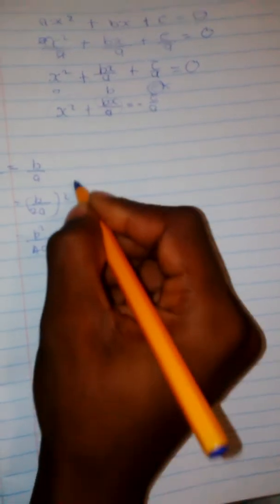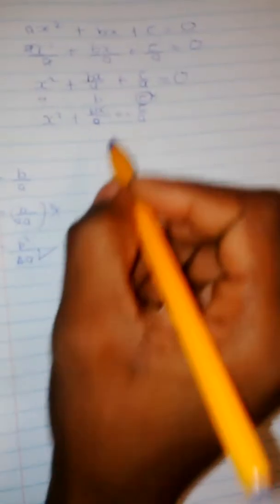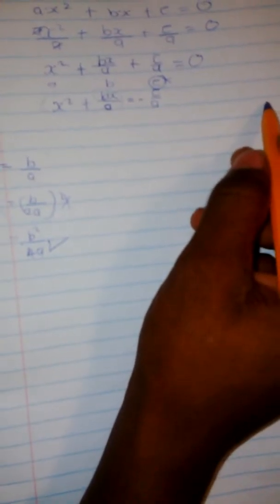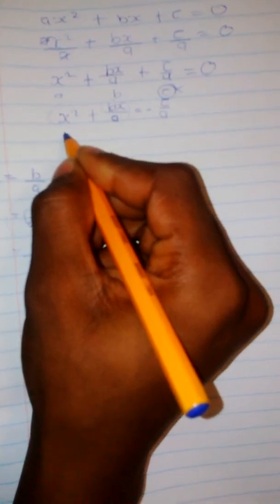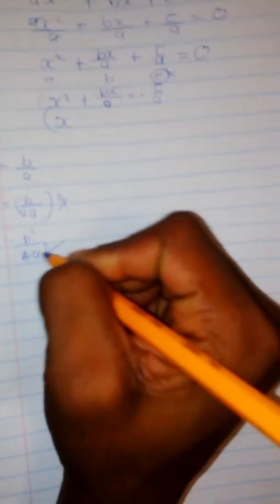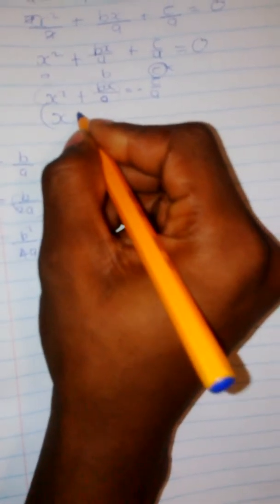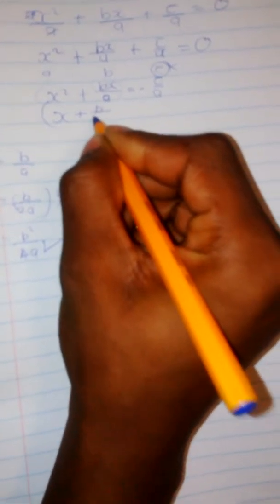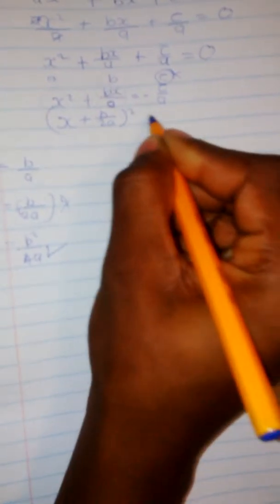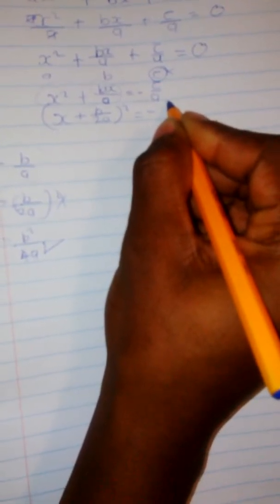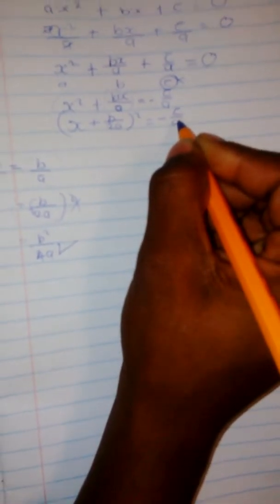So if it's 4a squared, you can mark one a as the right one and one as the other. The one will go to this side, and the other will go to that side. So we'll have at the end x plus b all over 2a, all squared, because it is positive, you should look for the sign, equal to negative c all over a.